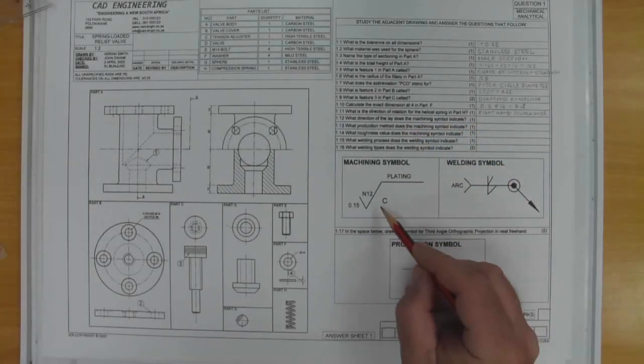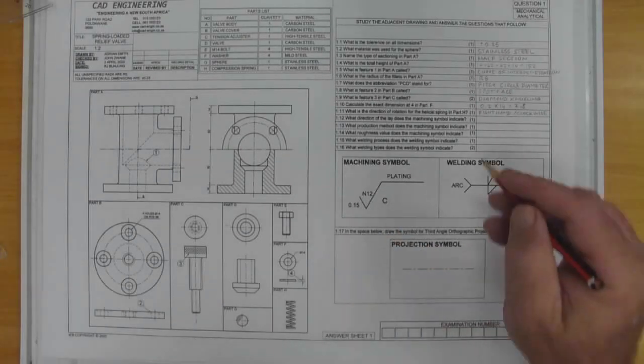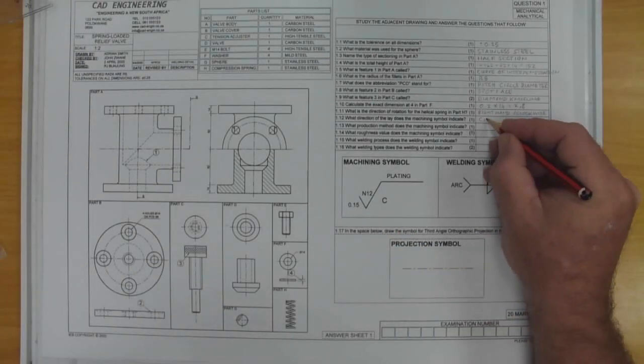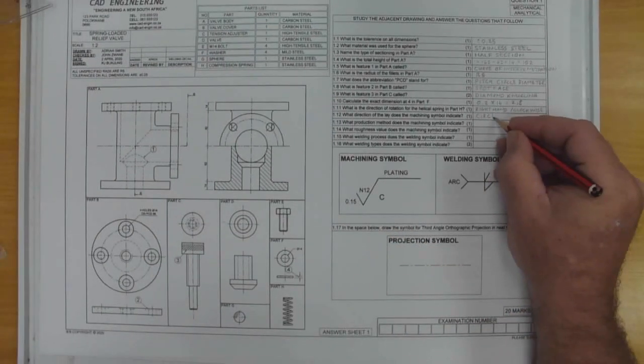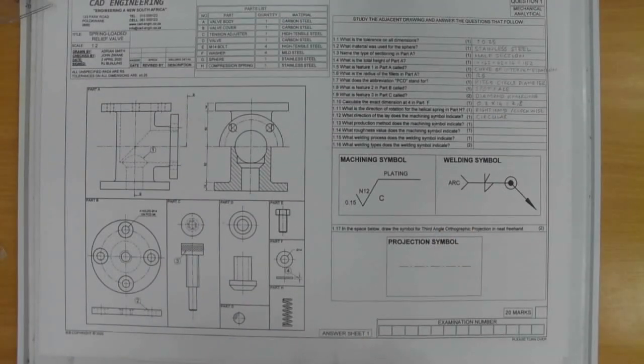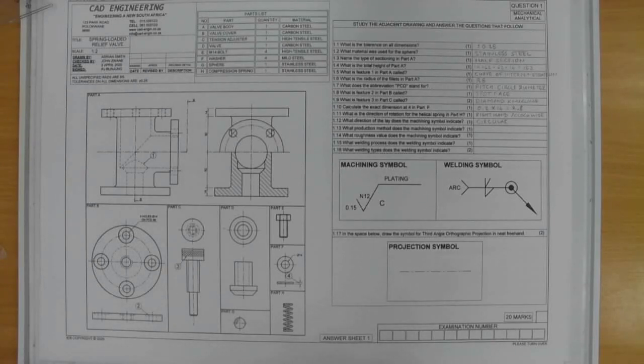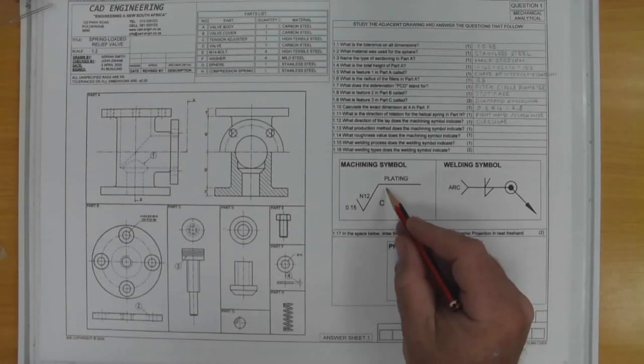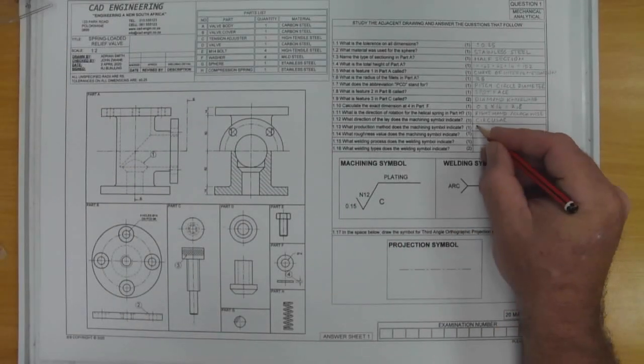Okay, the direction of lay is always positioned on the inside here, so it's the C, and when you go to C, C stands for circular, so the pattern and direction of the lay is circular. The production method is always on the top here, and it is plating.